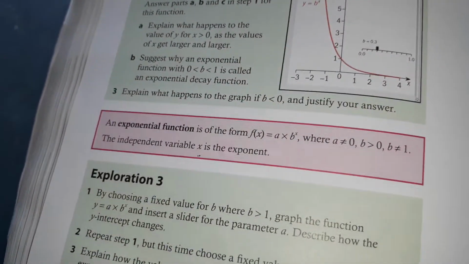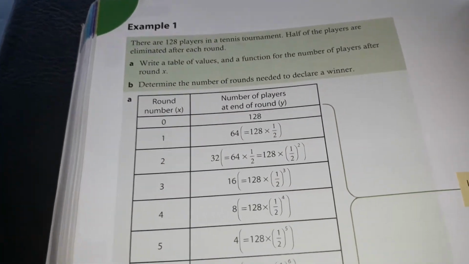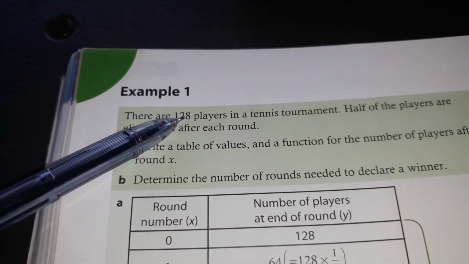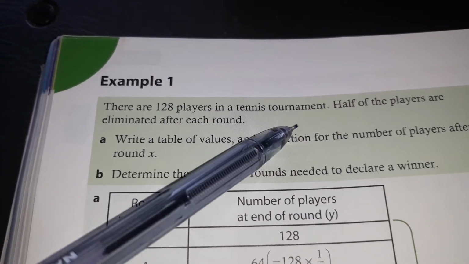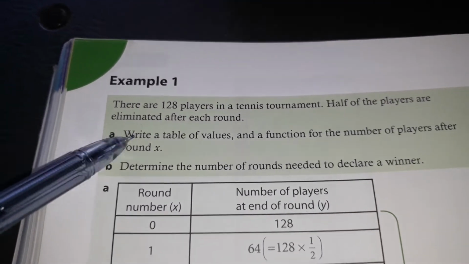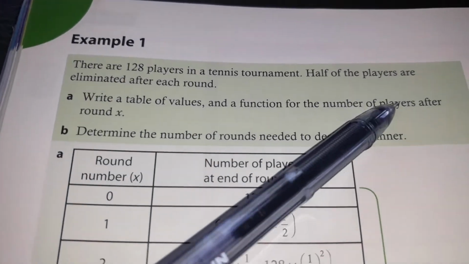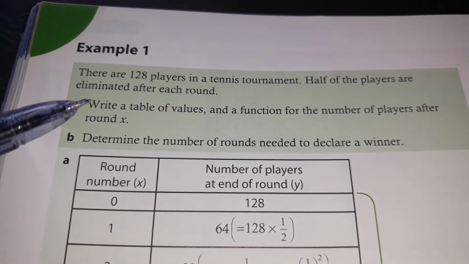You will see there's a few explorations explaining that, and we are going to look at example 1 on page number 522. Okay, there are 128 players in a tennis tournament. Half of the players are eliminated after each round. Write a table of values and the function of the number of players after x rounds.